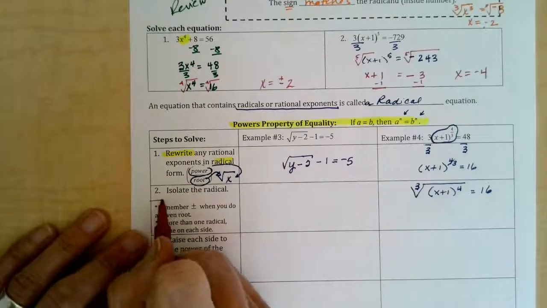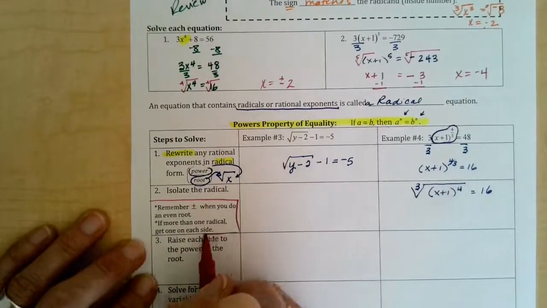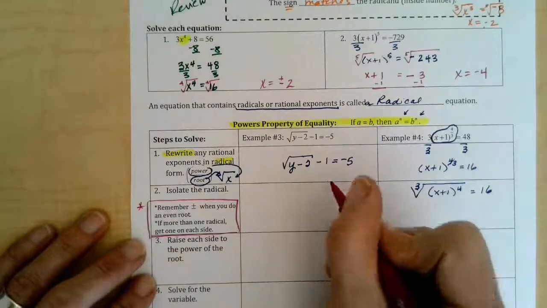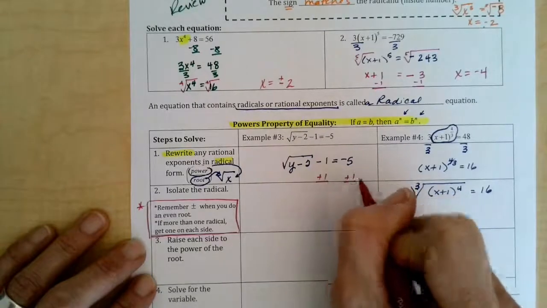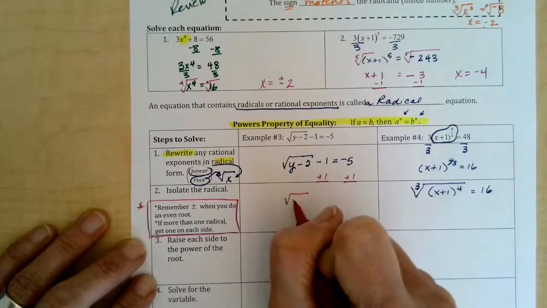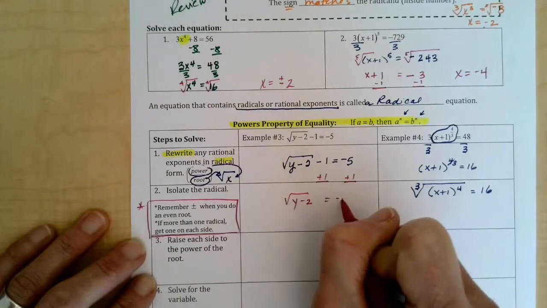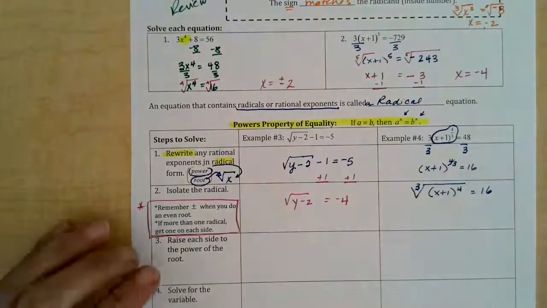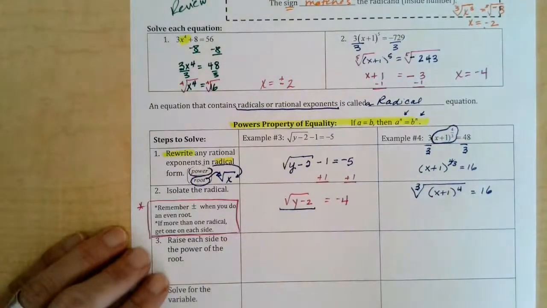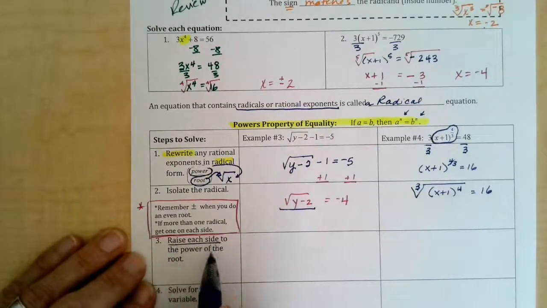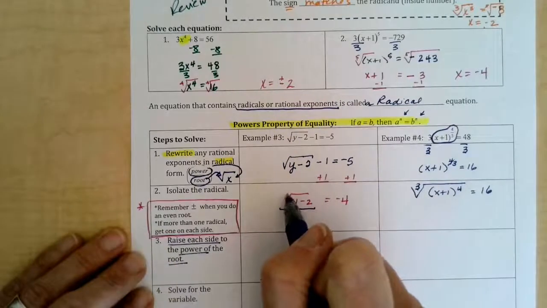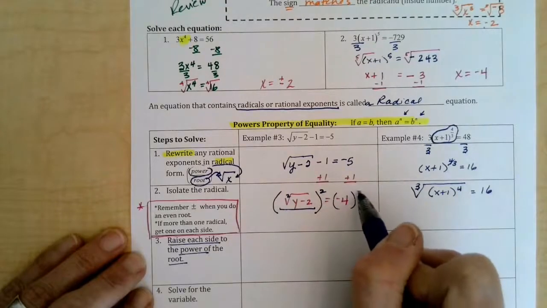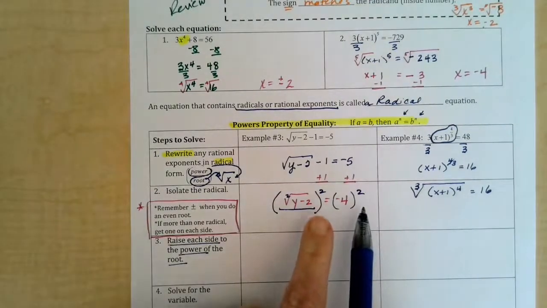Now this conversation about plus minus, when I do an even root, is going to come into play in a minute, not quite yet. So we'll go on with our equation solving, and I'm going to add 1 to each side, and I get my y minus 2 is equal to negative 4. Now I have my radical on one side of the equal sign so that it's isolated. My next step is to raise each side to the power of the root. I know this is a square root, so the inverse of that is going to be to square. As long as I square both sides, I'm in good shape.